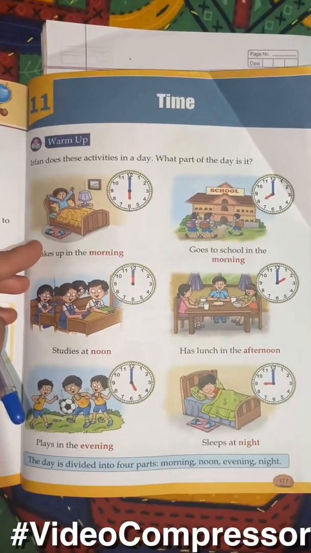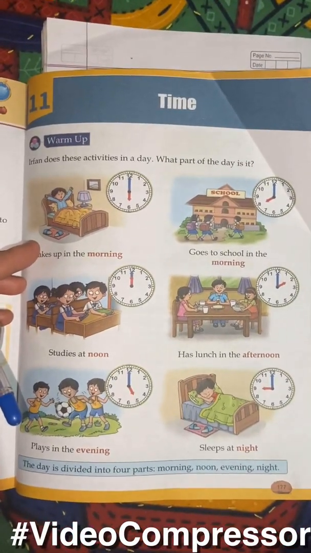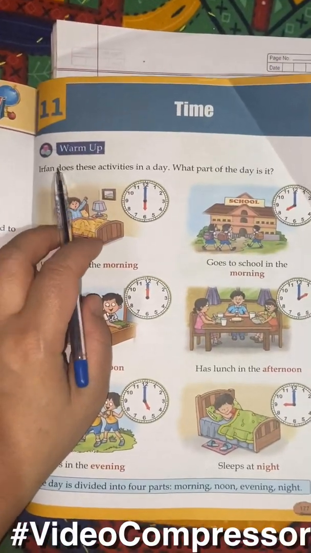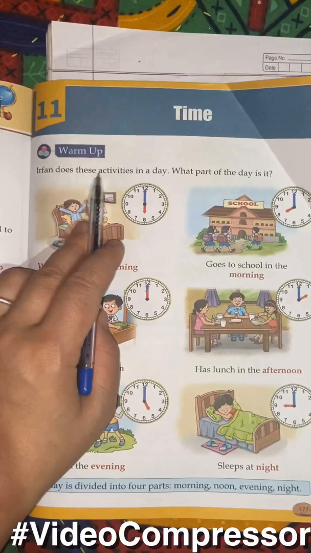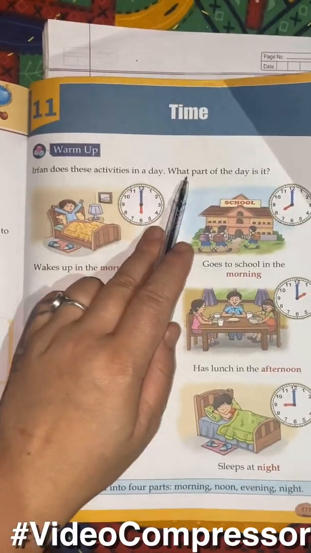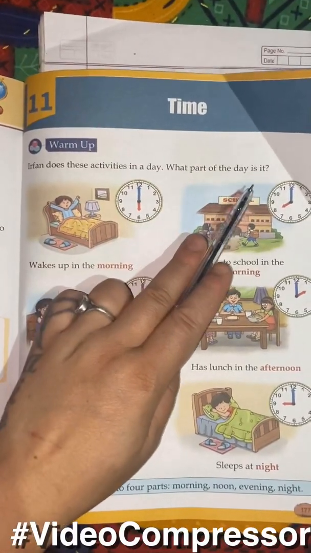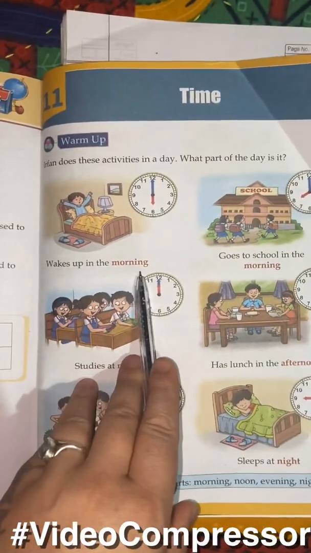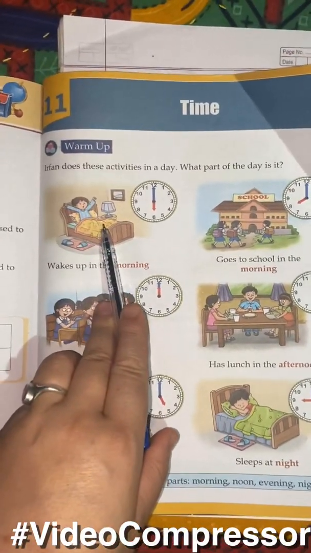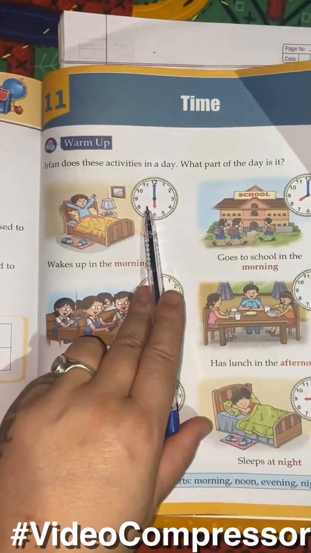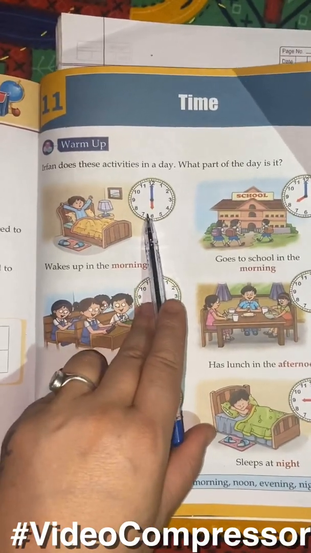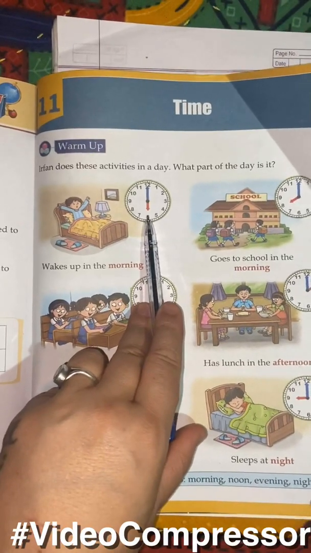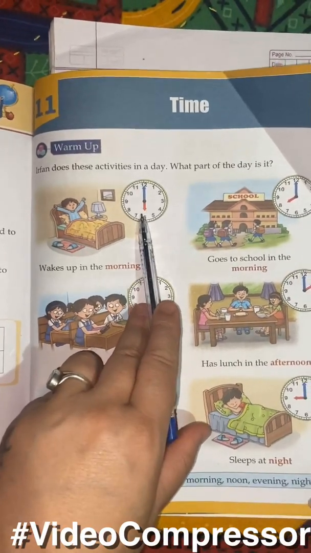Today we are going to start with a new chapter of maths, and the name of the chapter is time. Irfan does these activities in a day. What part of the day is it? Wakes up in the morning. So Irfan, he wakes up at 6 in the morning. Can you see? The clock is showing us 6 o'clock.